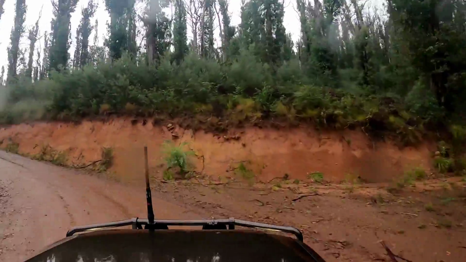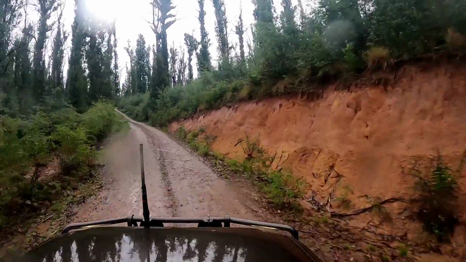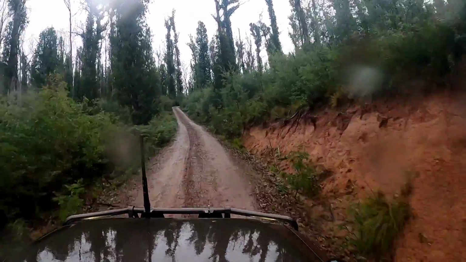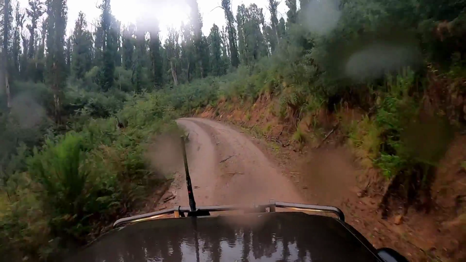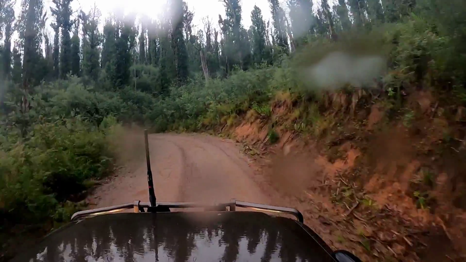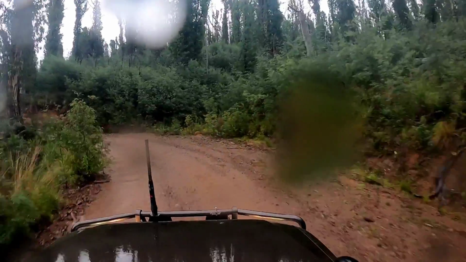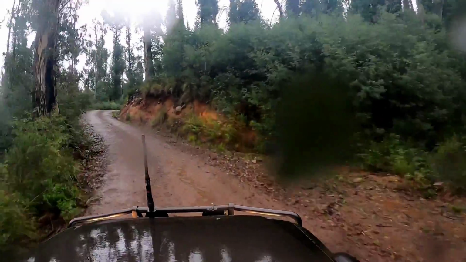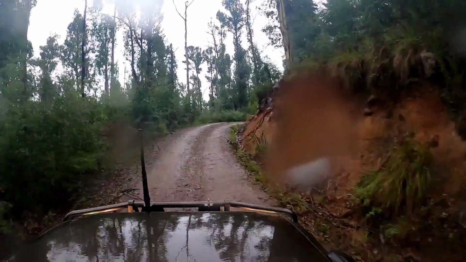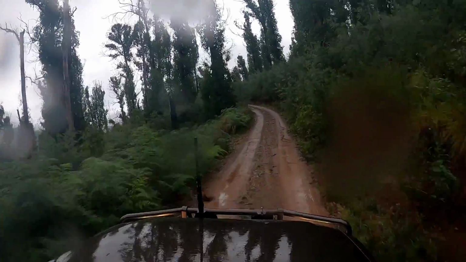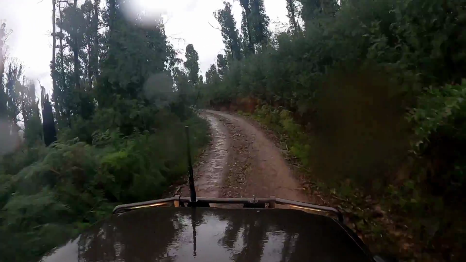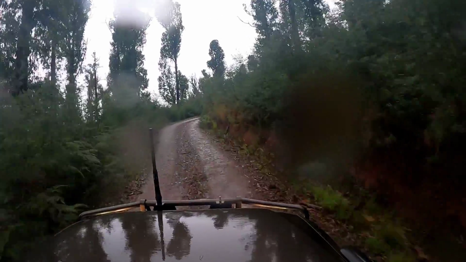So probably about 2 or 3 k's on Shady Creek before we join Cattleman's Track. It does vary a little bit, this track through here, but it's all pretty flat, easy driving, even in these wet conditions. As long as you're not driving like a maniac, traction is not really an issue, and it's a nice comfy drive.